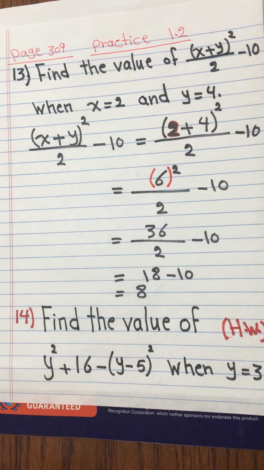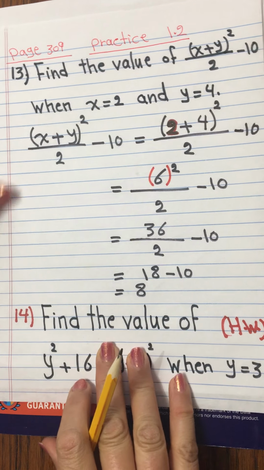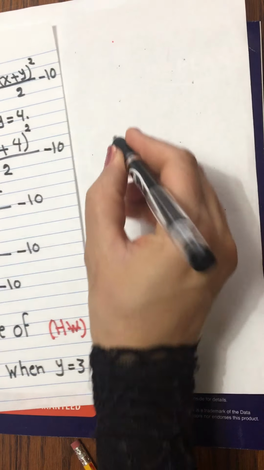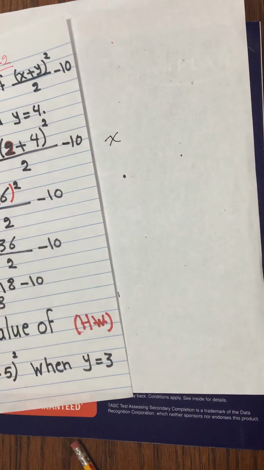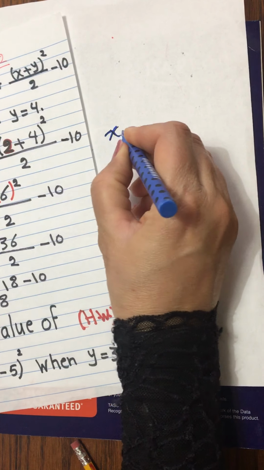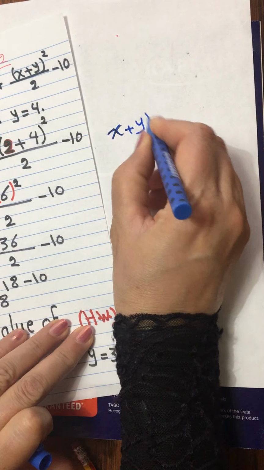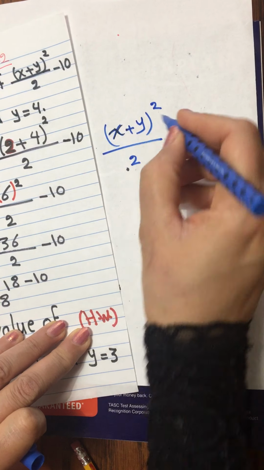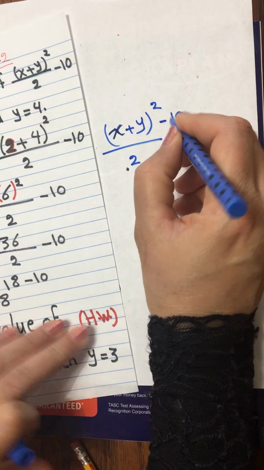Because some of you guys write it down like this, which is not correct. x plus y squared over 2, and make minus 10 right here.